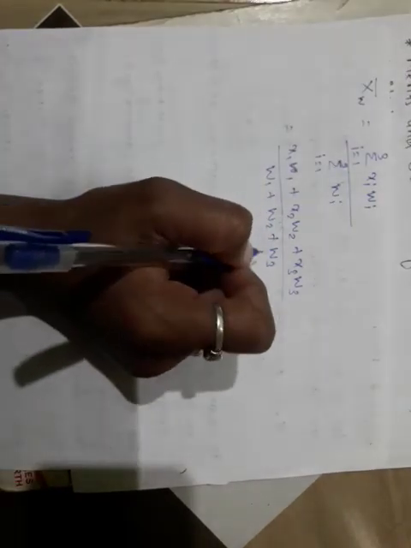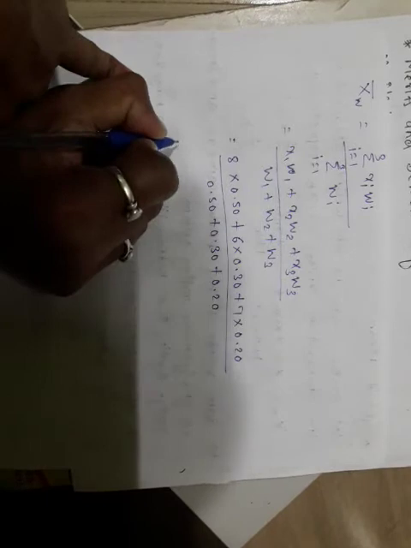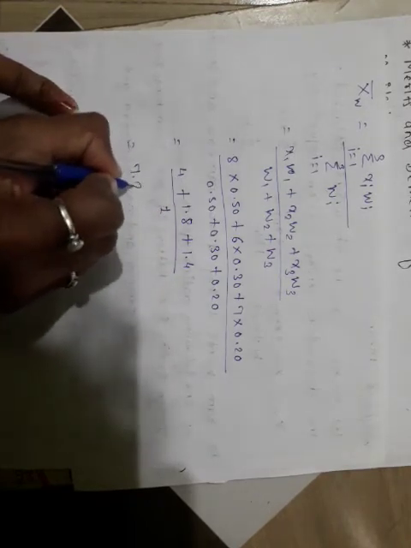Here the weights are in percent, so we convert them to simple form, that is, divided by 100, which is equal to 8 into 0.50 plus 6 into 0.30 plus 7 into 0.20 divided by 0.50 plus 0.30 plus 0.20, which is equal to 4 plus 1.8 plus 1.4 divided by 1, which is equal to 7.2 divided by 1.